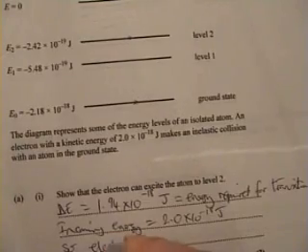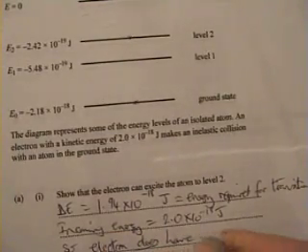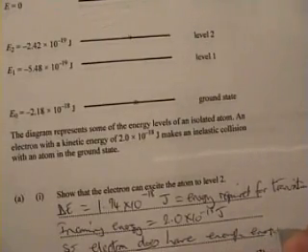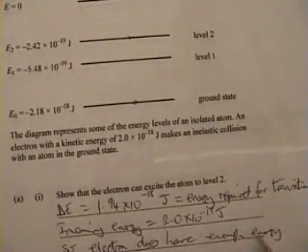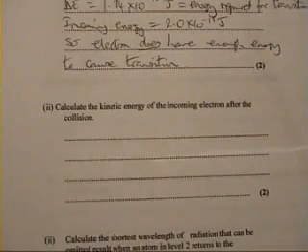So the electron does have enough energy to cause the transition.